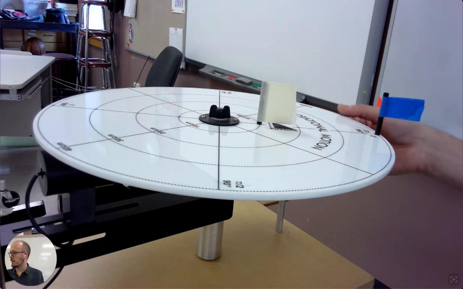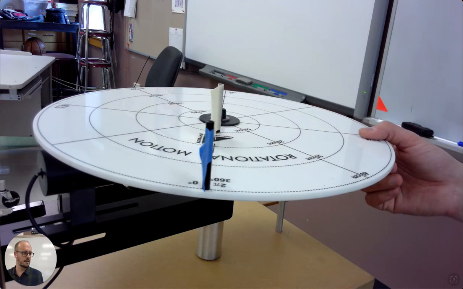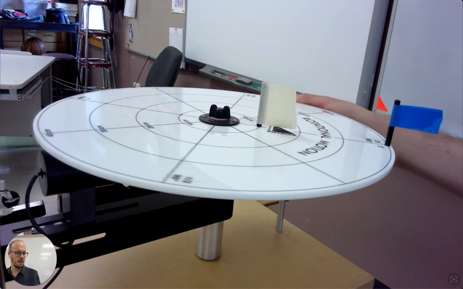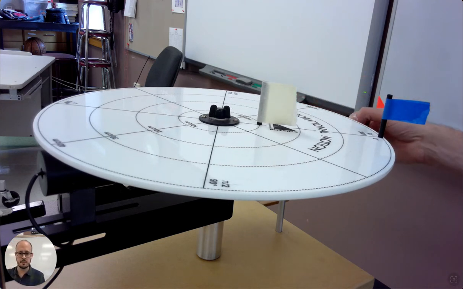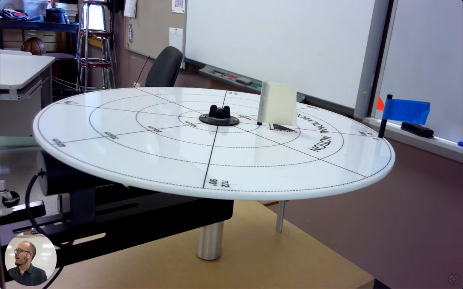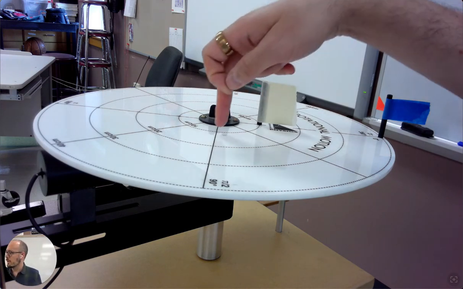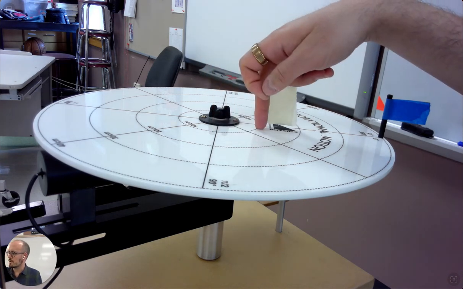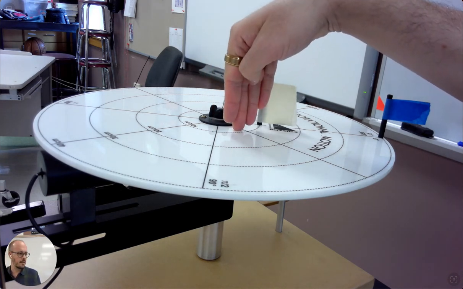So what does that mean? That means that both flags have made the same rotation. And we call that an angular displacement, and the flags have both rotated 90 degrees. However, the manila flag moved from right here to right here, and that's a fairly short distance, right? That's like the width of my hand.